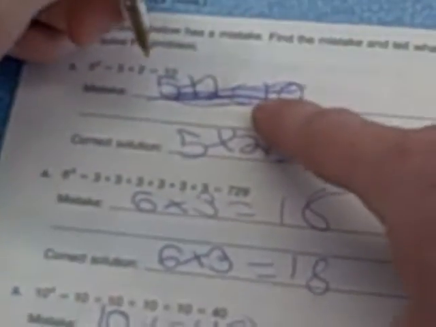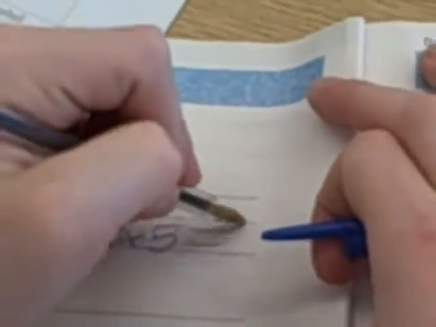5 to the second power is definitely not 10. It's 5 times 5, right? And here, oh, you're right. You found the mistake. That should say 5 times 5. This one was right, okay? Now let's go on. This one, 6 to the third power is not 6 threes. It should be 6 times 6 times 6, right? 6 times 6 times 6 should be the correct solution.